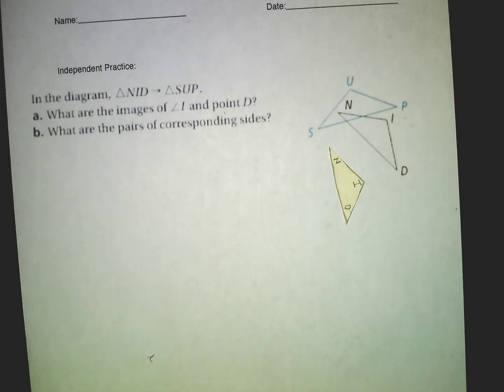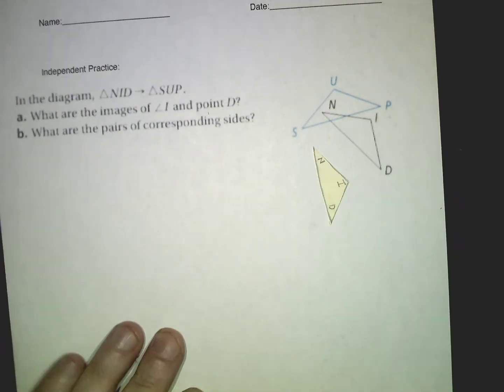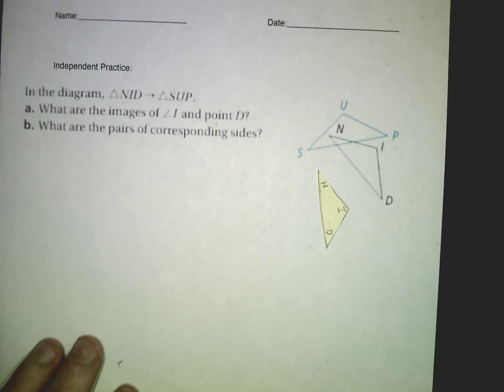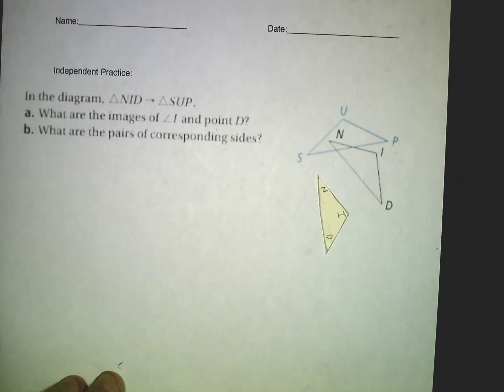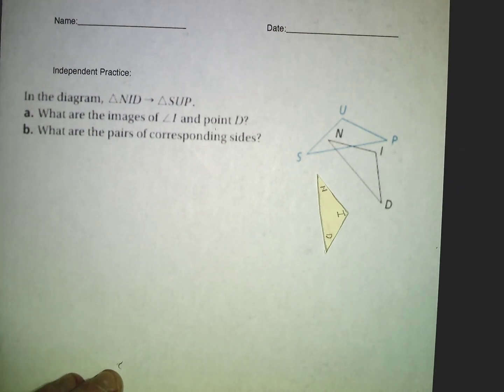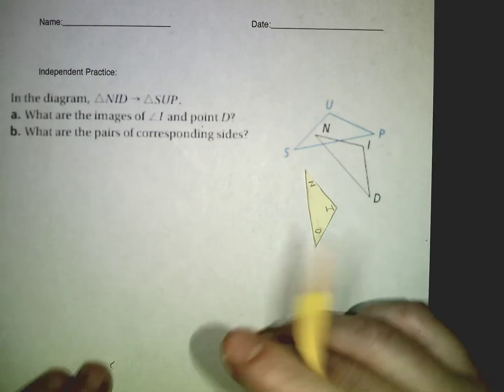Hey, geometry students. Okay, so the group practice went long, so I want to make this one go quick. I'm going to do this one a little bit quicker, so I'm going to go through it fast.